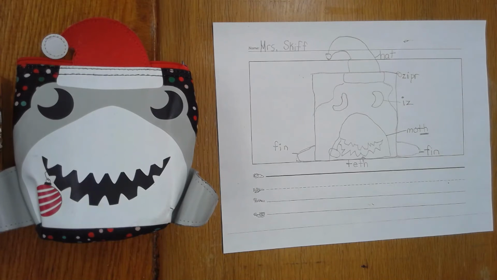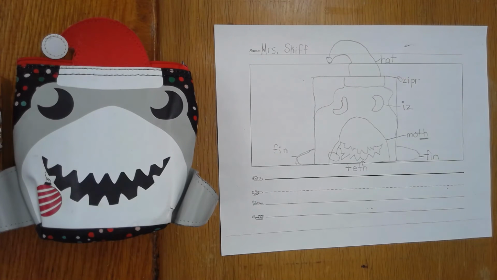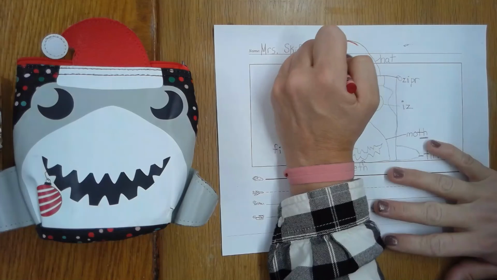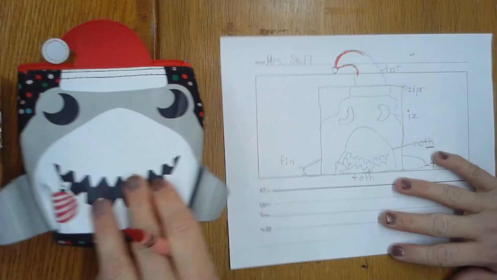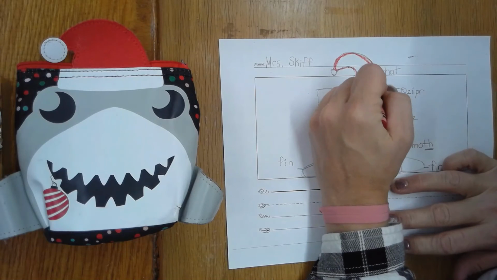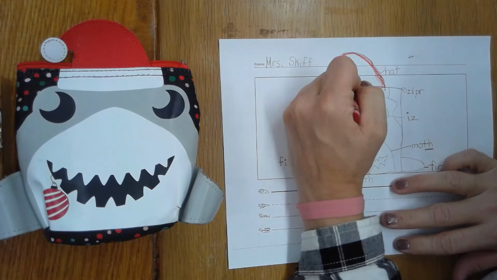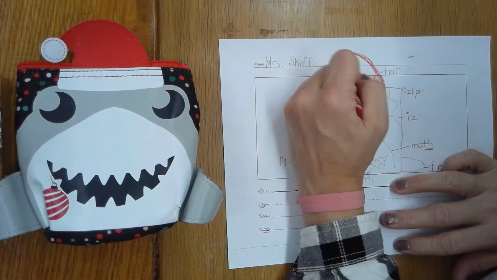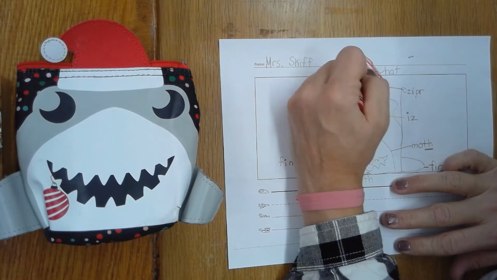Look at that, boys and girls. Now I'm going to go back and I'm going to add some color to match my object. So his hat was red. So I'm going to go ahead and color his hat red. I'm going to take my time, make nice small strokes to practice staying in between my lines because we want our pictures to look nice.